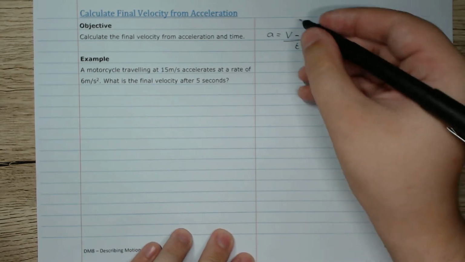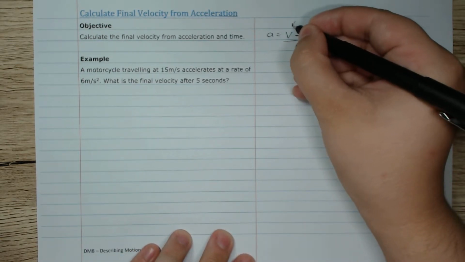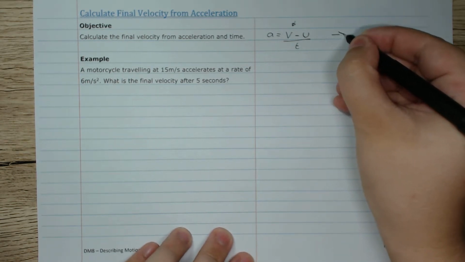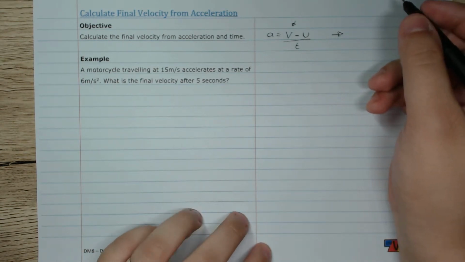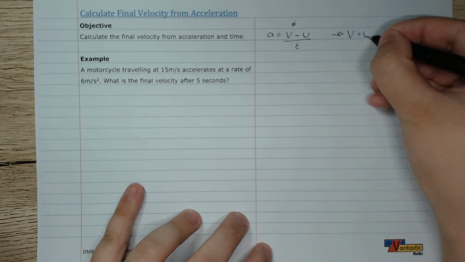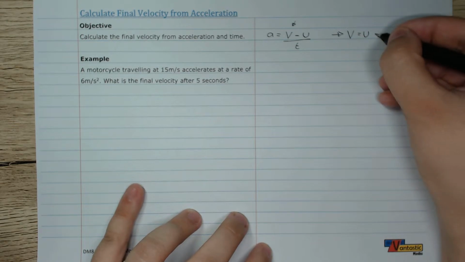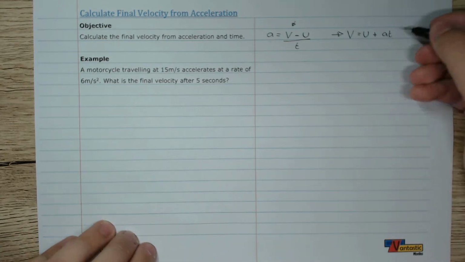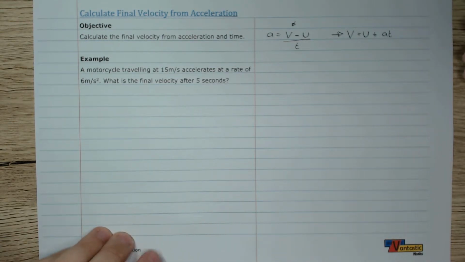I now want to rearrange this so I can find out what the final velocity is if I know everything else. So the rearranged form of the equation is final velocity equals u, the initial velocity, plus at, acceleration, times the time taken. Let's look at that in practice.